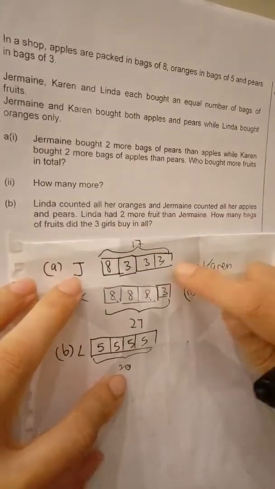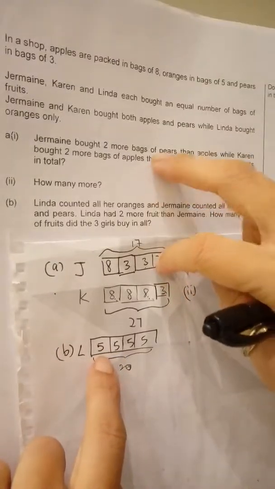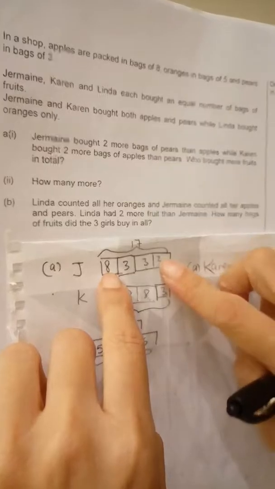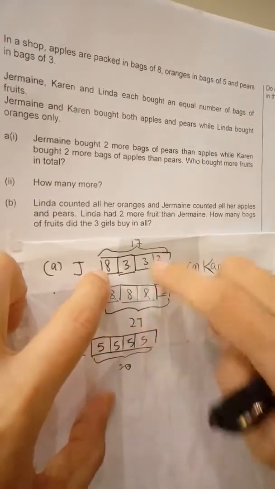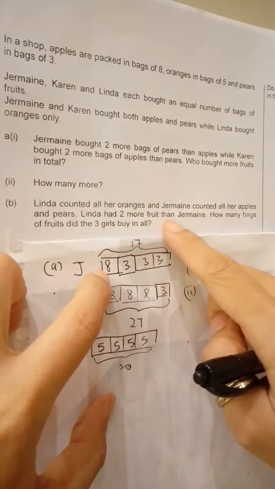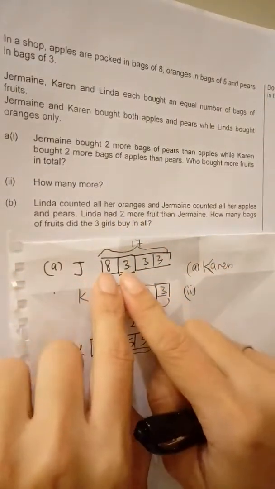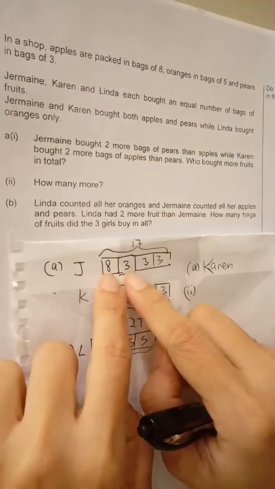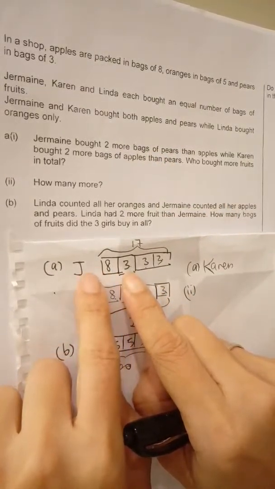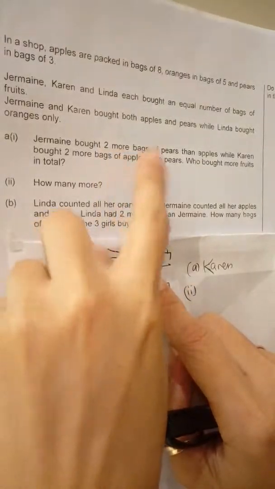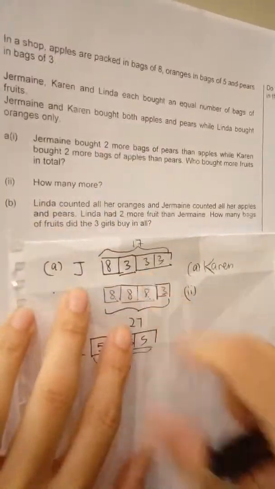So now I know, because this is the minimum number to meet this criteria, 4 bags, right? This is the minimum number. So knowing that this is the wrong number, I need to fulfill 2 more fruits from Linda than Jermaine. What I do is, remember, you cannot change the 2 more bags of pear for Jermaine, but you can add 1 more bag of apple and 1 more bag of pear to fulfill the 2 more bags. It means you have to stick to that criteria.